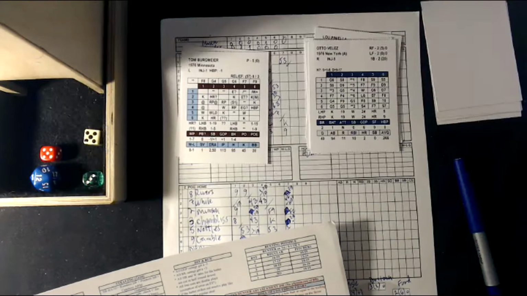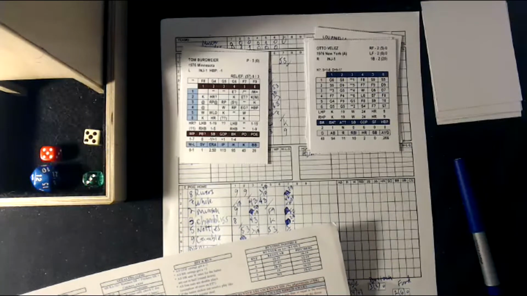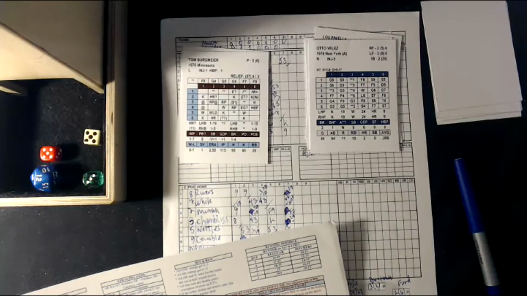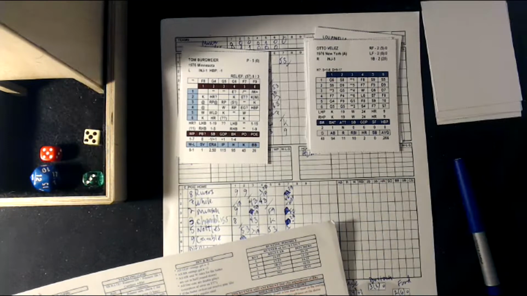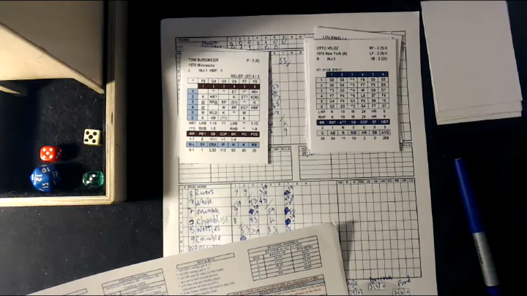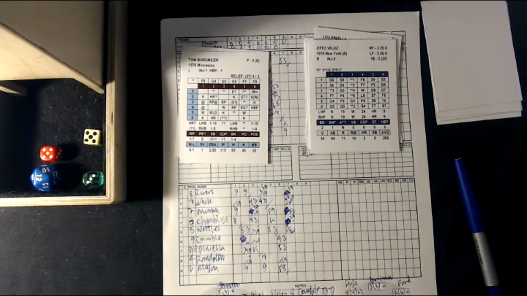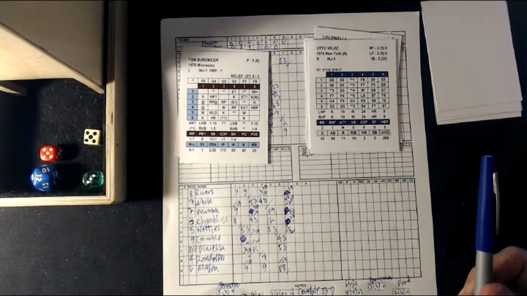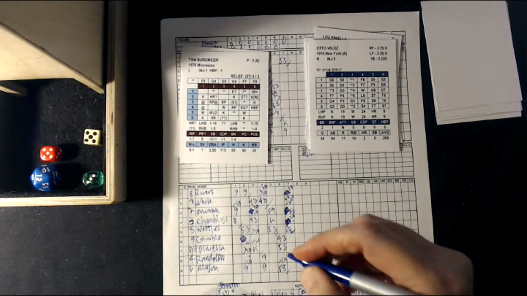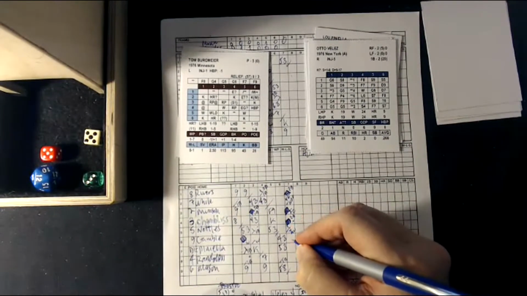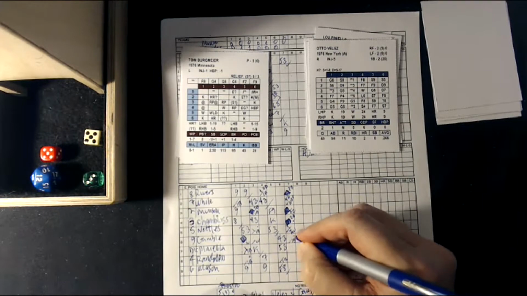Runner advances, otherwise they hold. I think there's another chart that makes it simpler, but I have to write notes on that chart. All right, so Nettles is going to hold at second because I'm not going to deal with this.